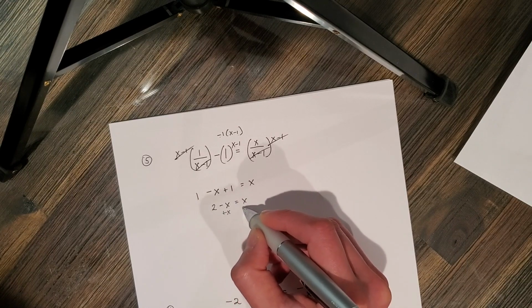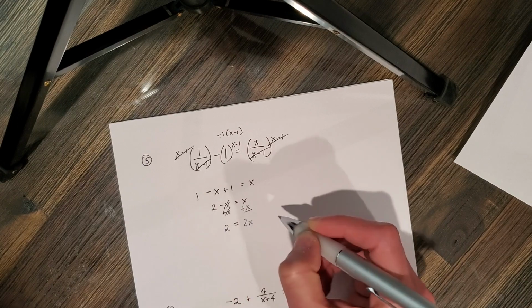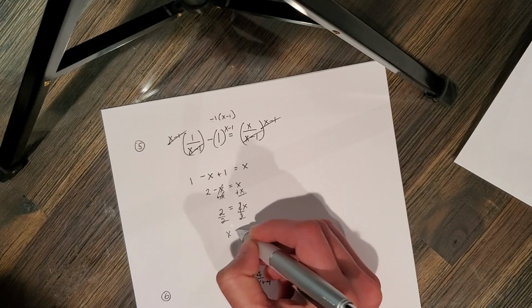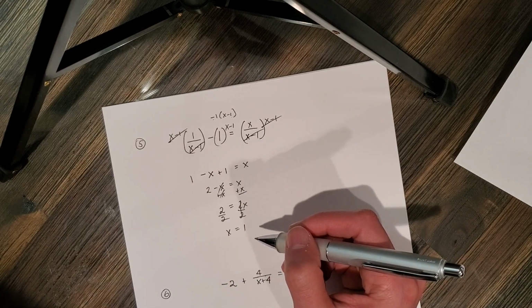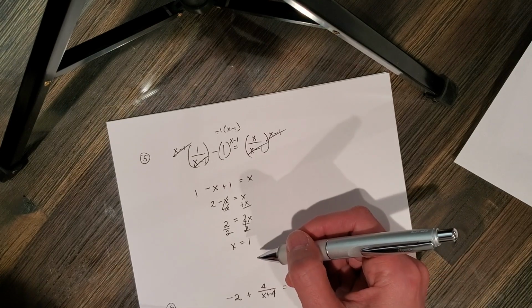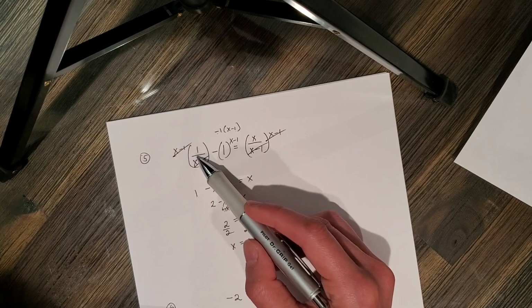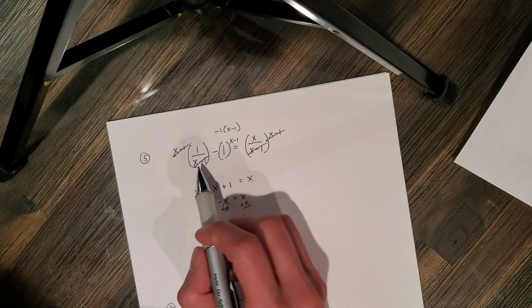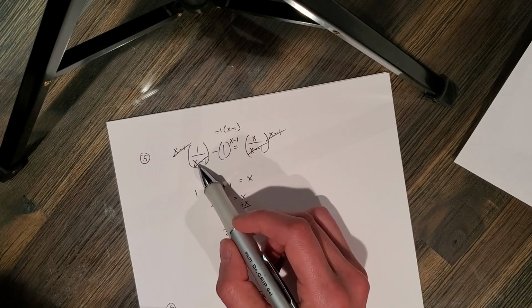Add x to both sides. We get 2 equals 2x. Divided by 2. X equals 1. Okay. Now, one thing I notice here is that if we were to plug in the 1 right here, we get 1 over 1 minus 1. But notice we'll get a 0 here. So 1 over 0 is undefined here.